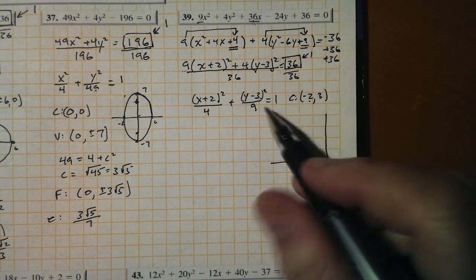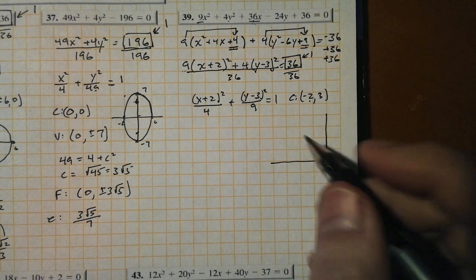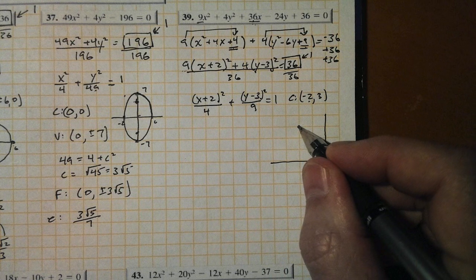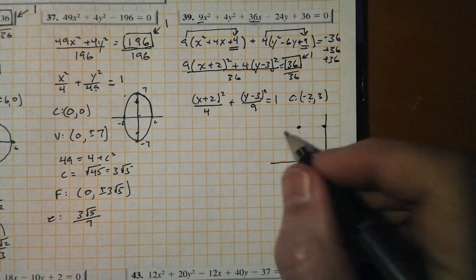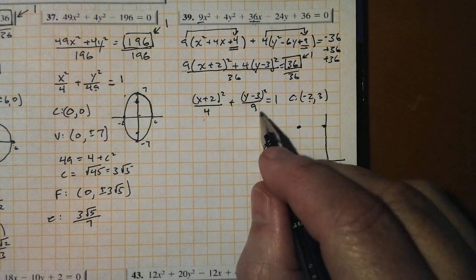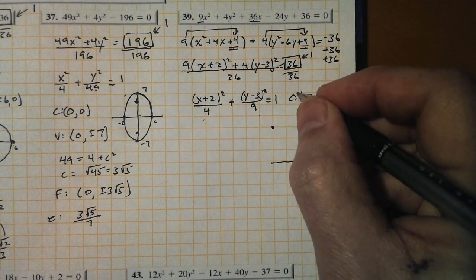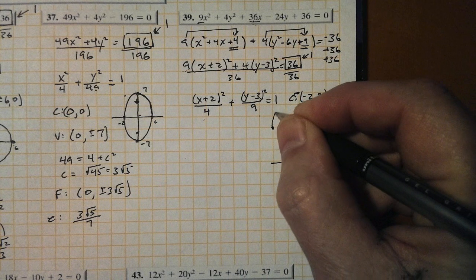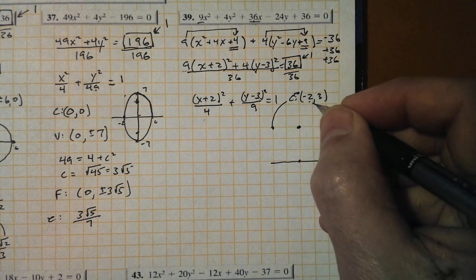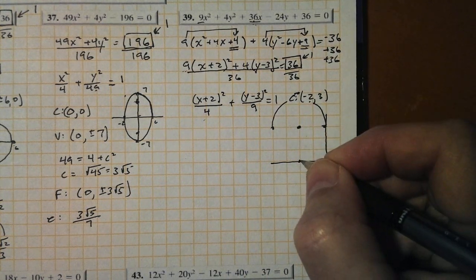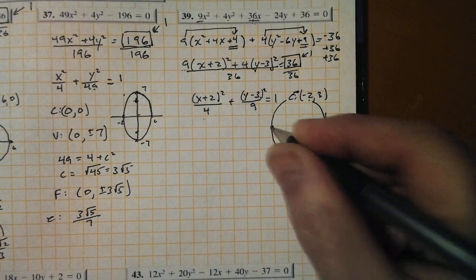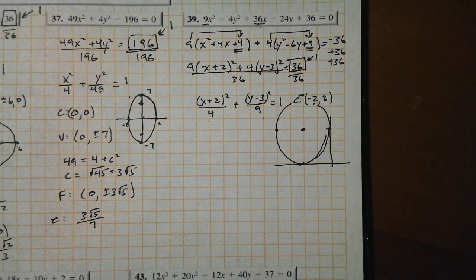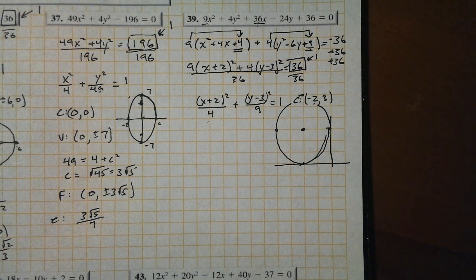Let's see, negative 2, 3. From there, I go right and left 2. I go up and down 3, and there's my little bit of regret. My ellipse looks like this. That's bad. And this.